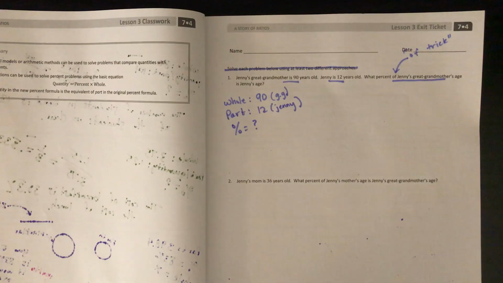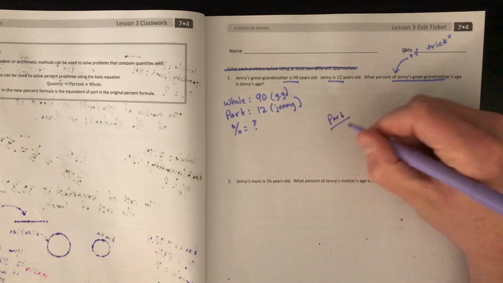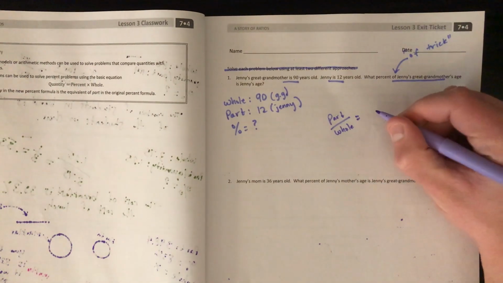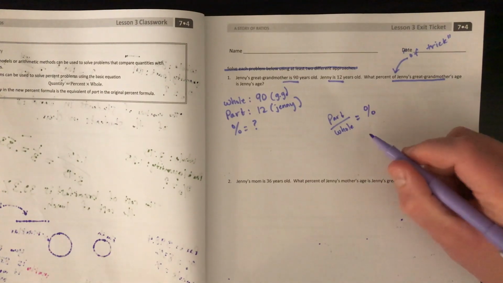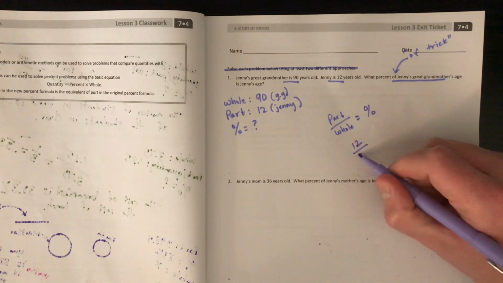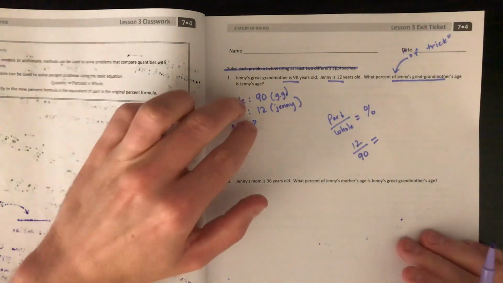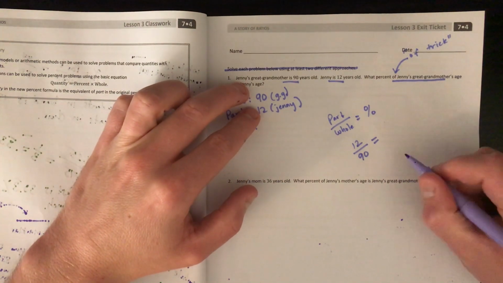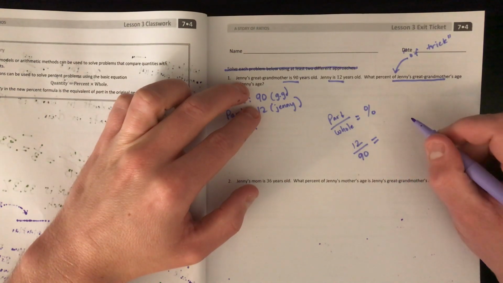If you have a part and a whole and you want to find a percent, you just divide them: part divided by whole equals percent. In this case, that's 12 divided by 90. Essentially we have a 12 to 90 ratio that we're trying to turn into something over 100. We want 12 over 90 to equal what over 100?